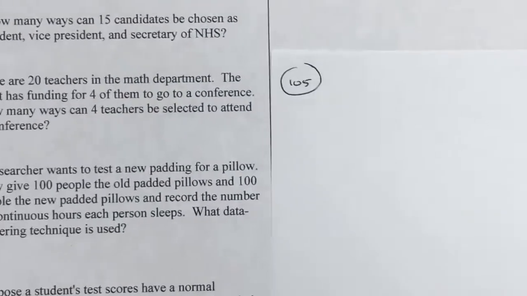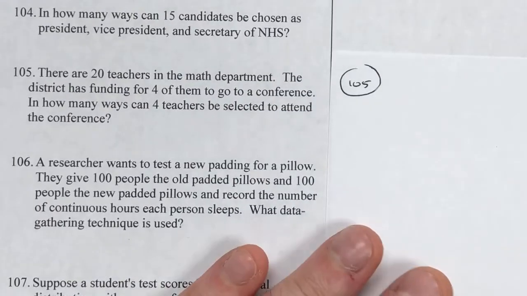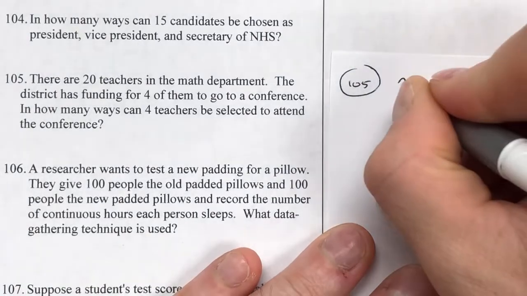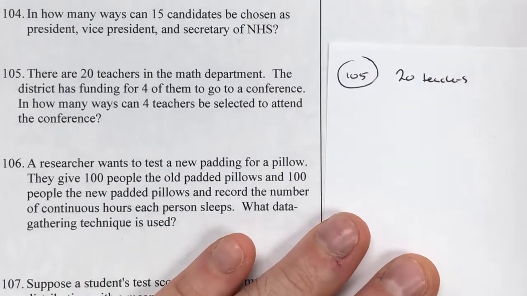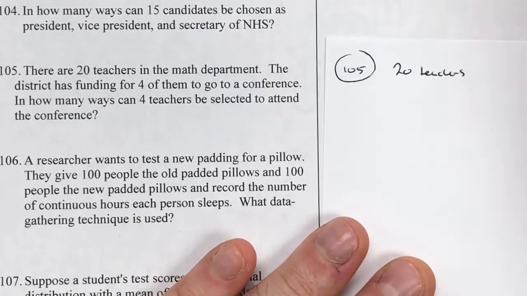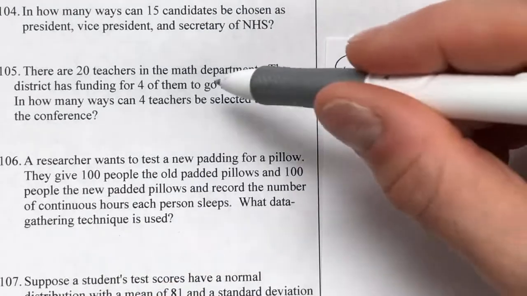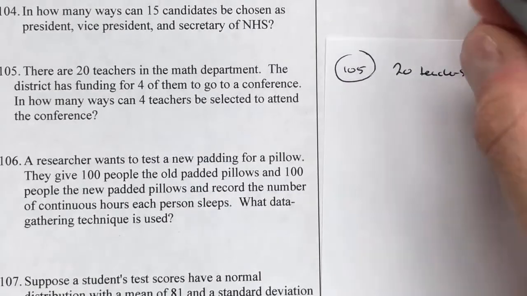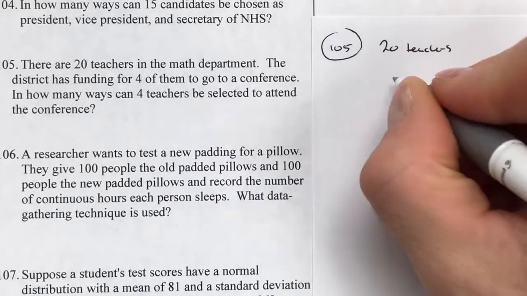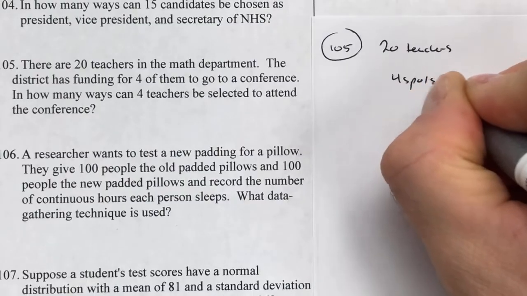Okay. So we have 20 teachers in the math department, and the district has funding for 4 of them to go to a conference. How many ways can 4 teachers be selected to attend this conference? So we have 20 teachers and we have 4 spots. Okay, I think that's all we need to answer this.